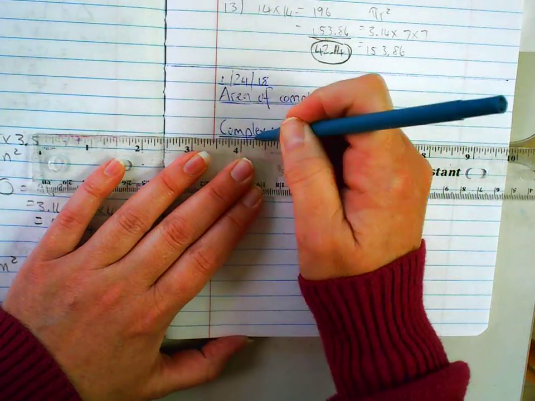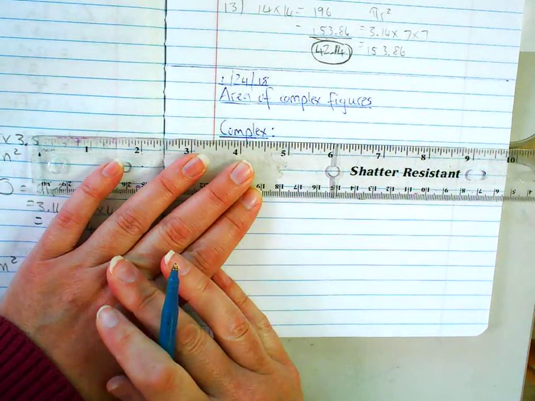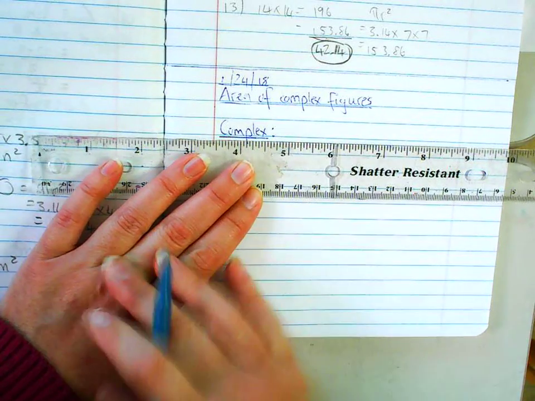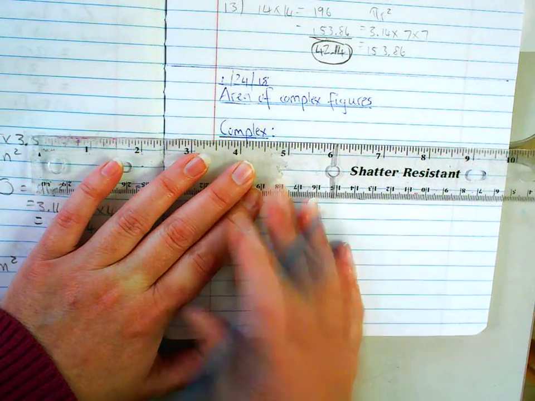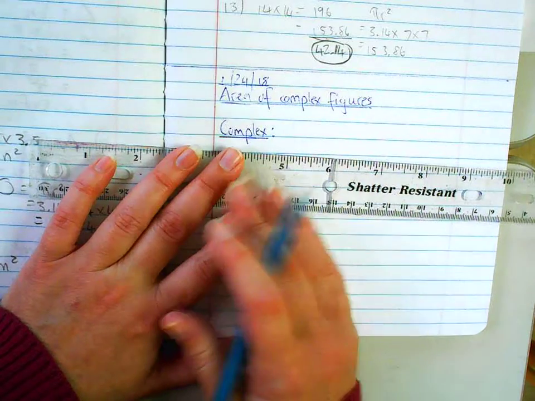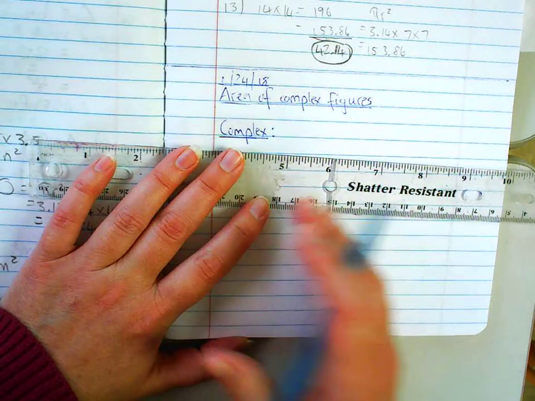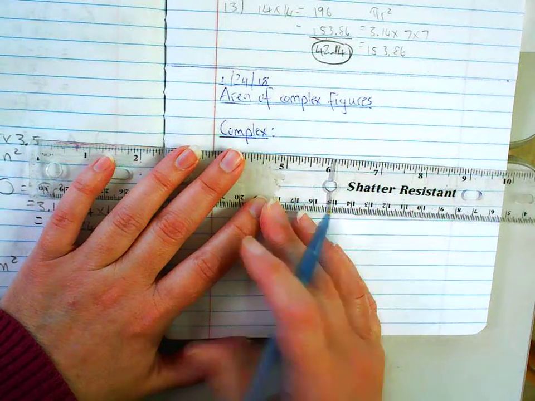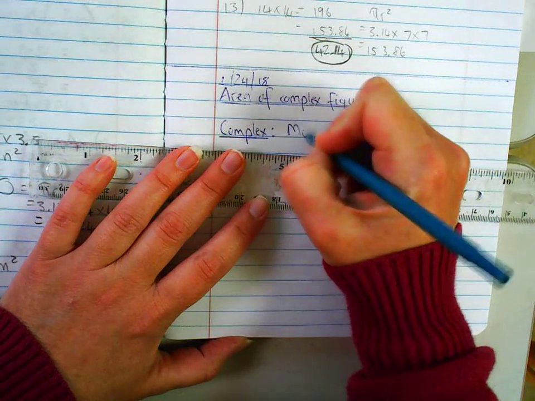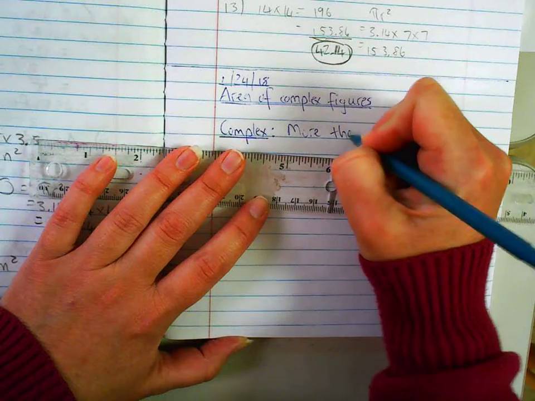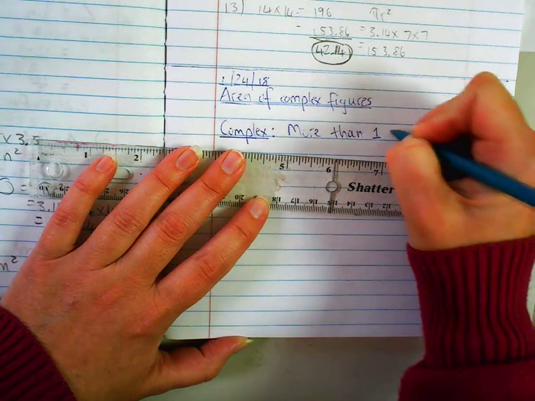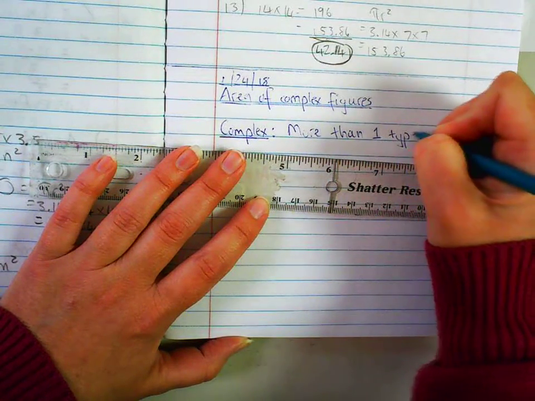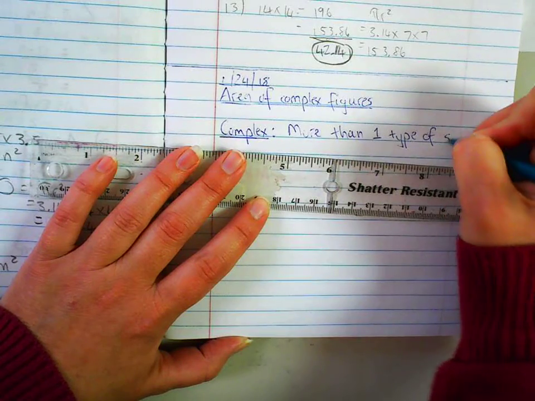This was a really complex question that they asked us. But in this lesson today, complex means a figure that is made up of more than one type of shape.